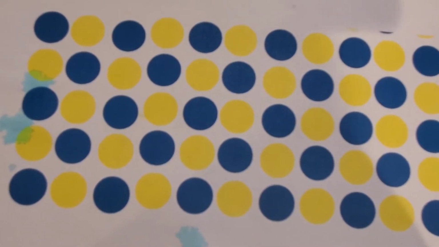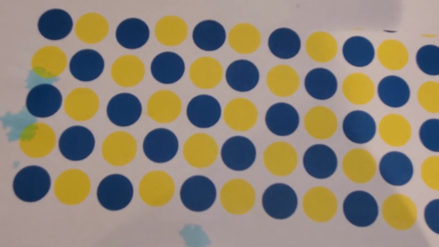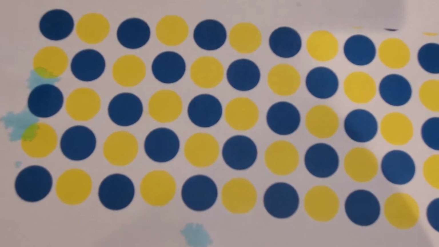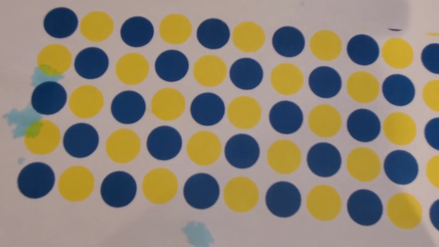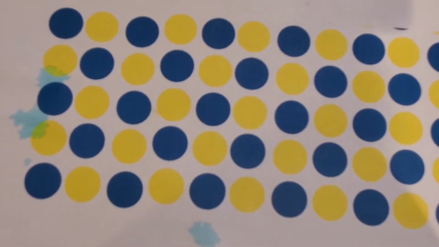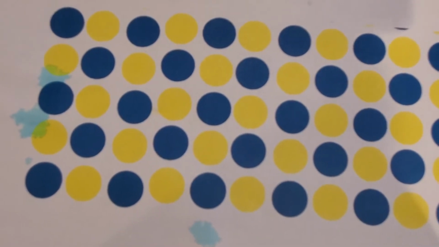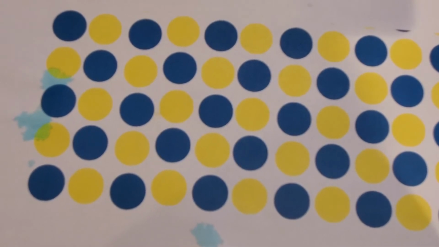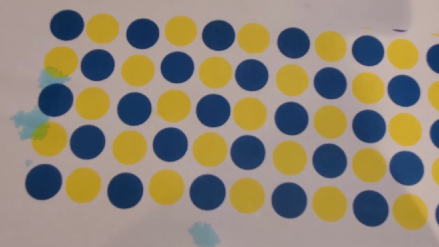What do you notice about the arrangement of particles? How would you describe this arrangement? Would you say it's random? Would you say they are clumped together? Would you say they are evenly mixed? What do we call a material that is made up of two or more substances that are evenly mixed?